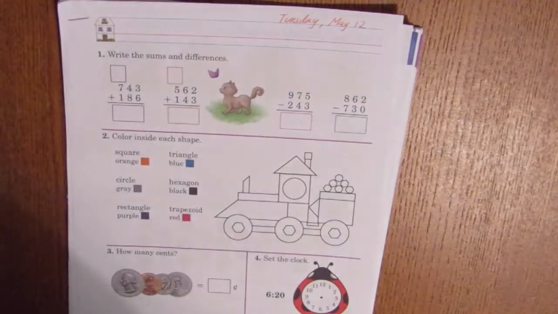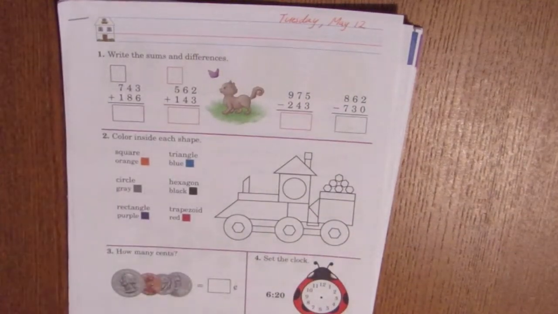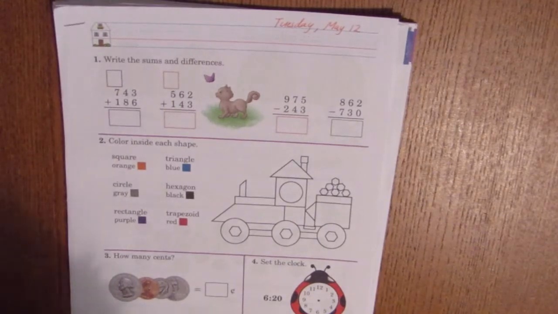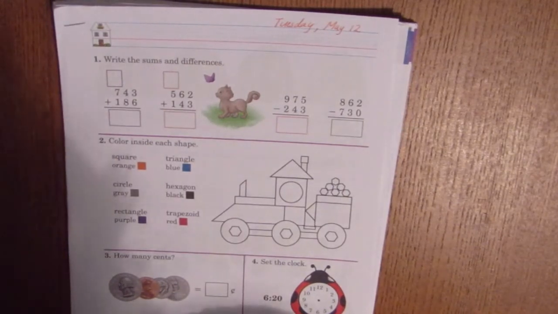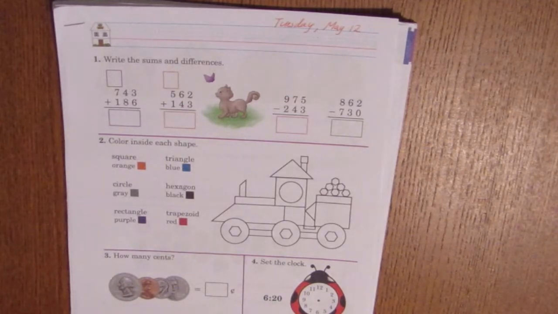Hi, first grade. This is Tuesday, May 12th, and this is what your assignment looks like. On number 1, you're writing the sums and differences.